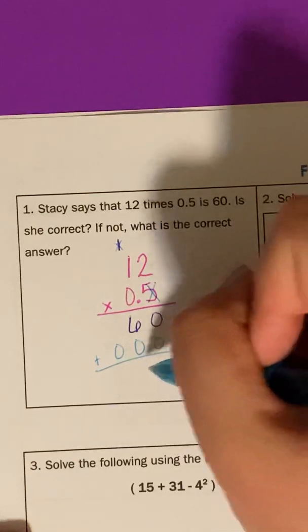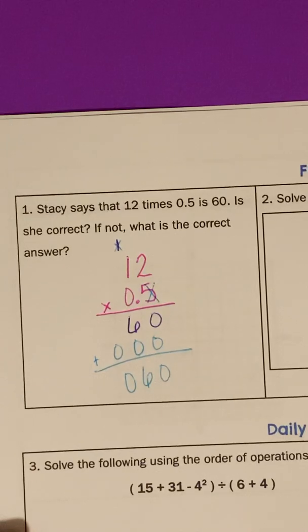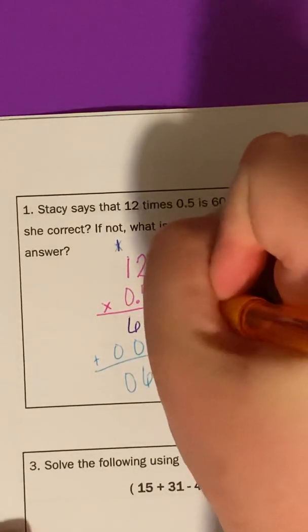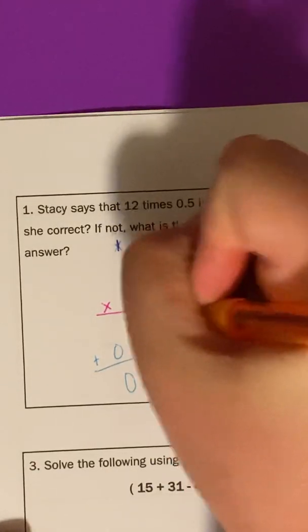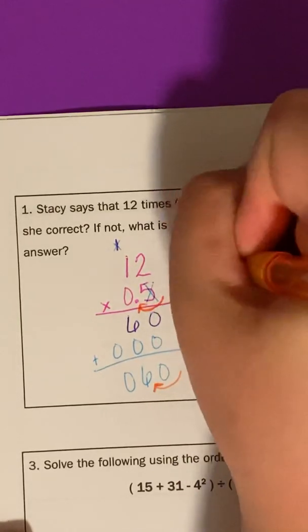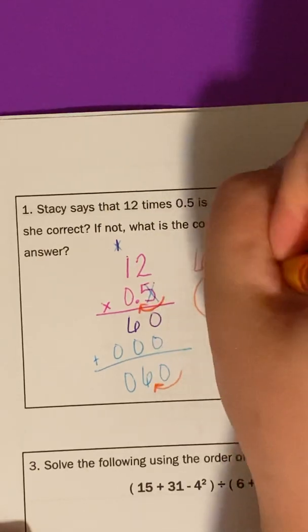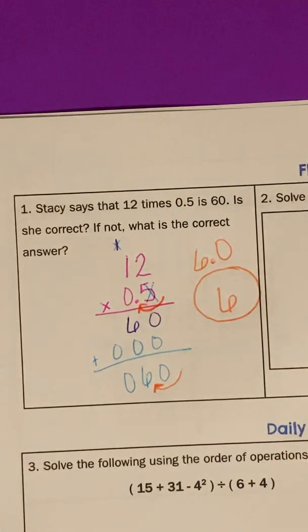Add them together. 0, 6, 0. Now, the answer would be 60. However, we forgot a decimal point. In our original problem, how many spaces does the decimal go over? Just 1. So in our answer, it needs to go over 1. So it would be 6.0 or just 6. So she's wrong. Try again, Stacy. All right, let's move on.